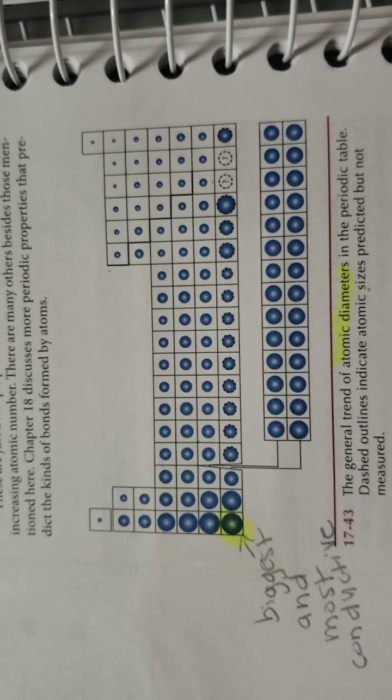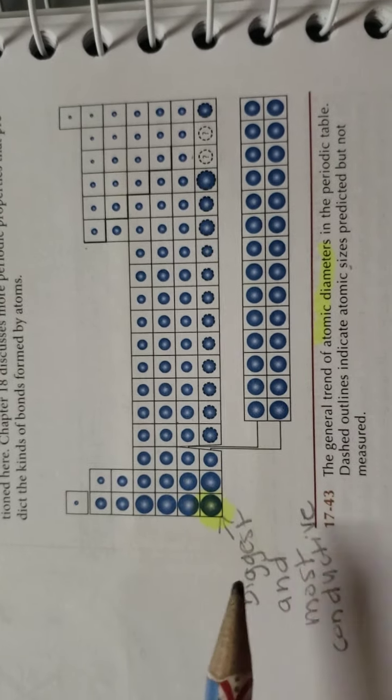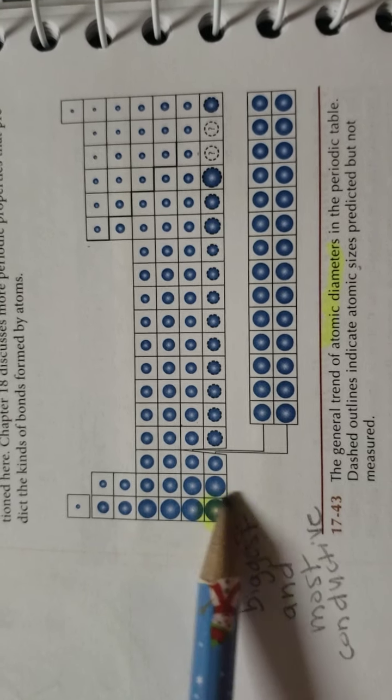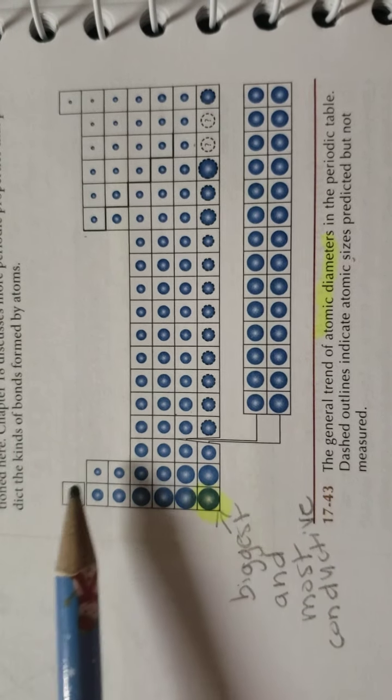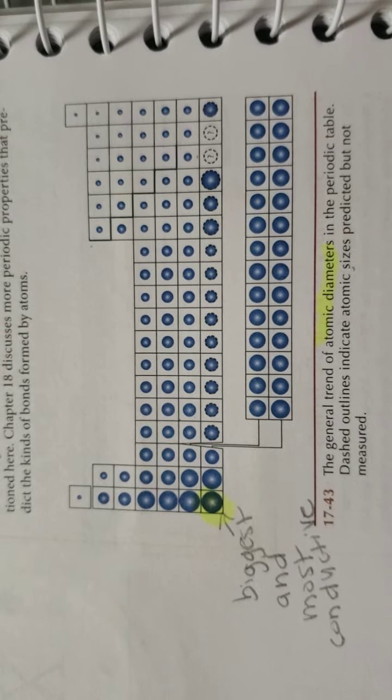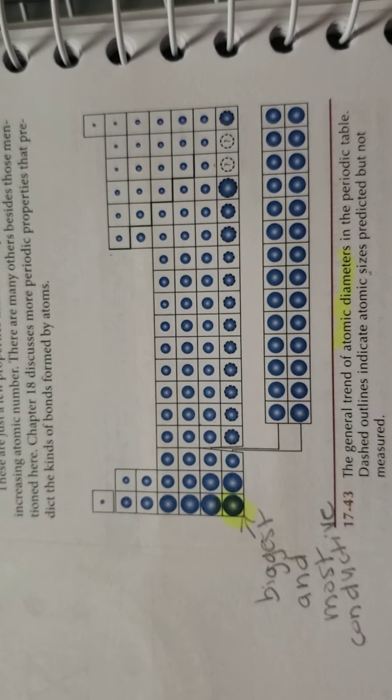And then same thing, conductivity is the same. It's the biggest in this corner, so you know that it's going to get bigger to the left and traveling down. Okay, that's all I got for you.